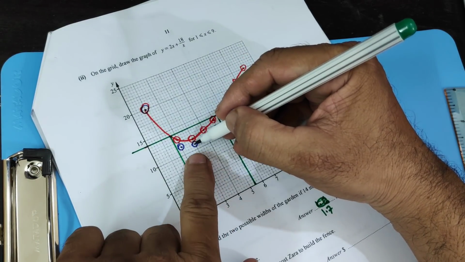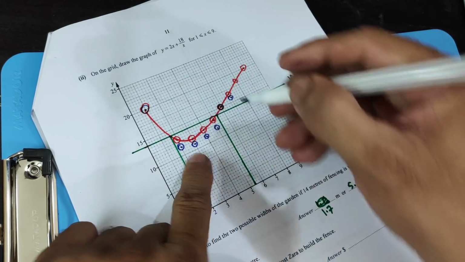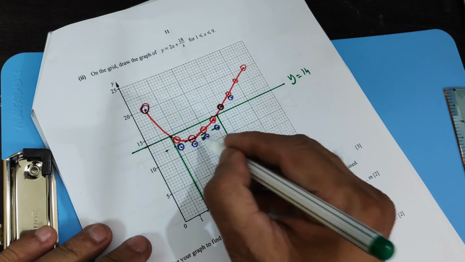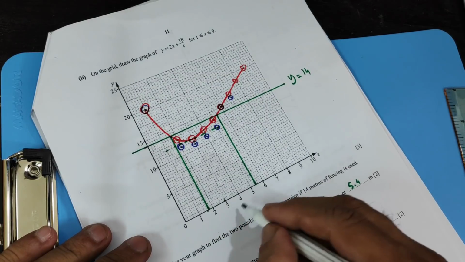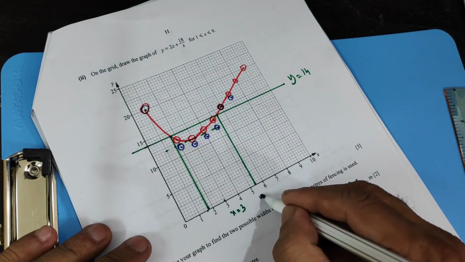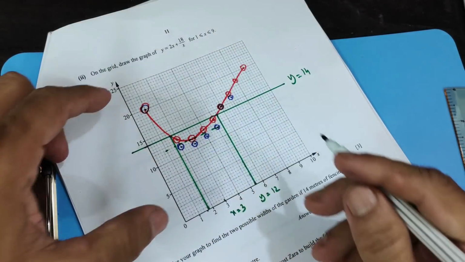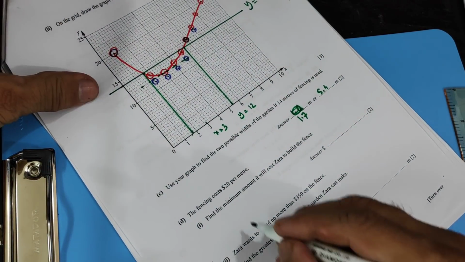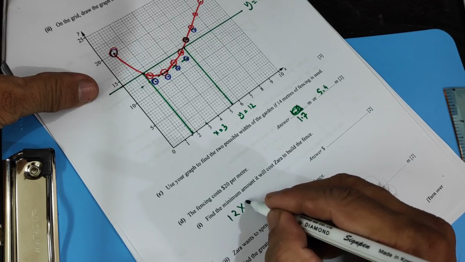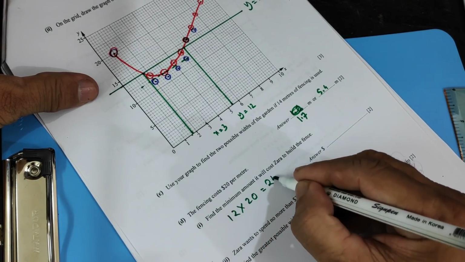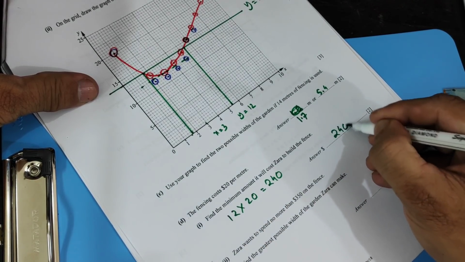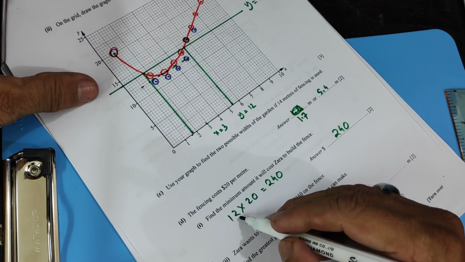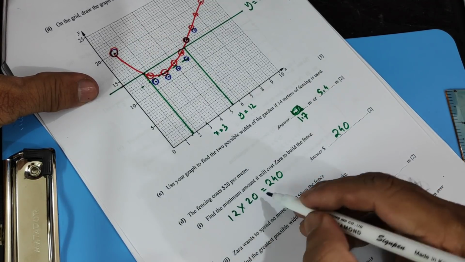When x equals 3, y equals 12, that's the lowest value of y. So 12 times 20 is 240, so that's $240.